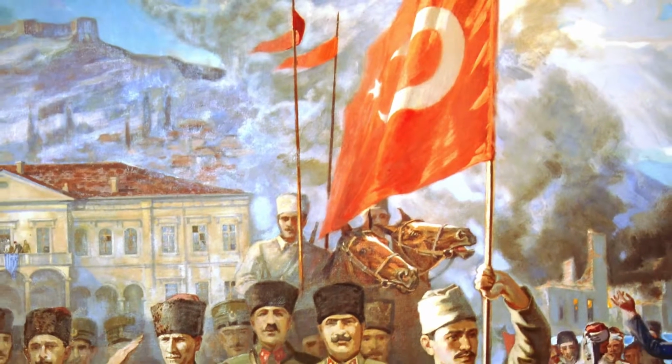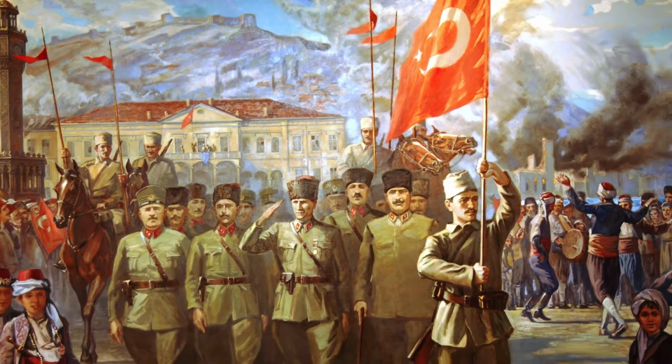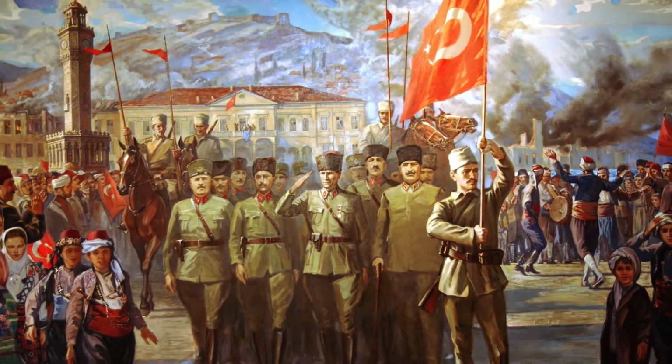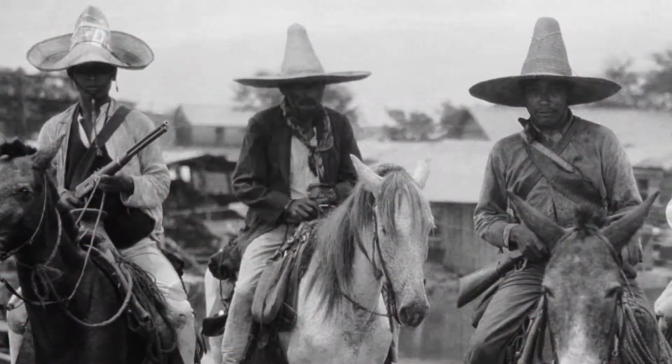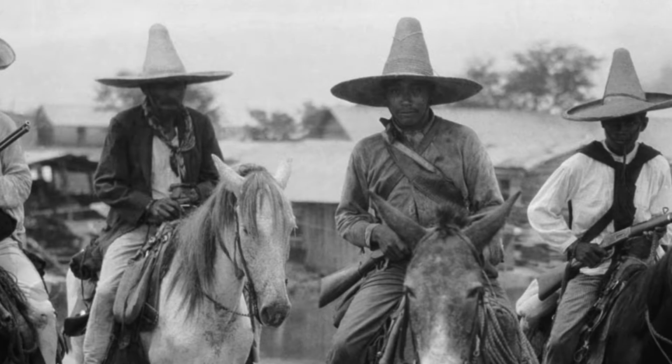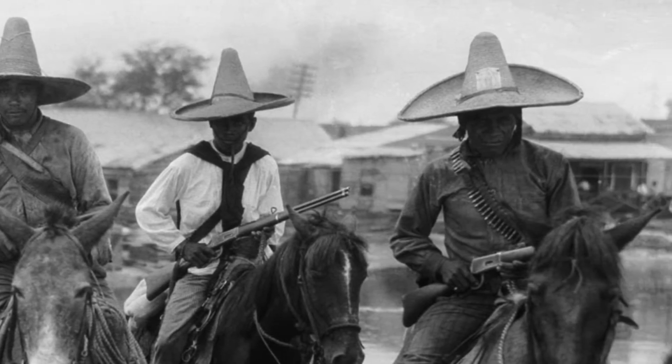20th century revolutions, think about Turkey at the early part of the 20th century. This is a revolution from above, imposed by the leadership on the country, an attempt to modernize the country essentially. Of course, we have the Mexican Revolution in 1910 to 1920. Here we have a variety of grievances among numerous groups vying for control.